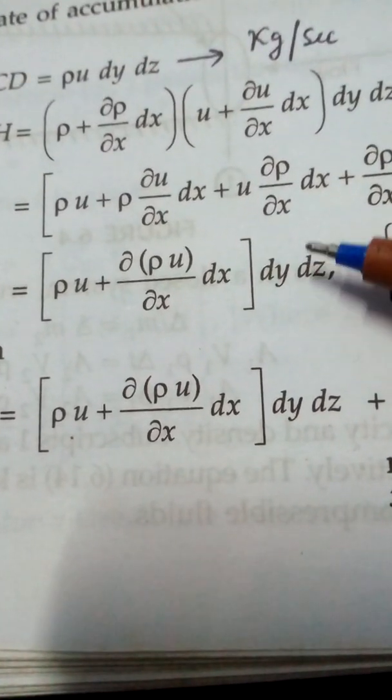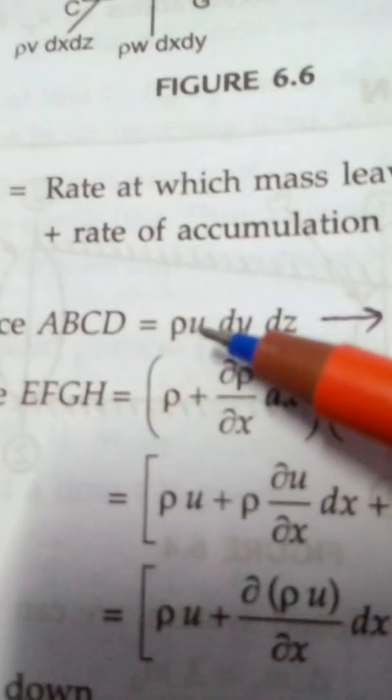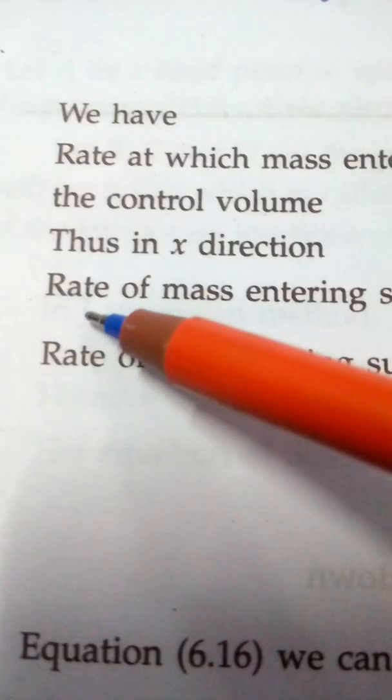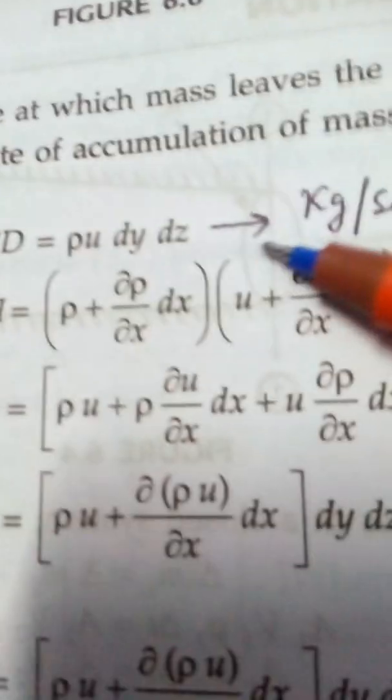This is the flowing out. Which one is flowing in? This is the flowing in, rho u dy dz, ABCD. Rate of mass entering surface ABCD. I have shown you. It is in kg per second. Now, accumulation.